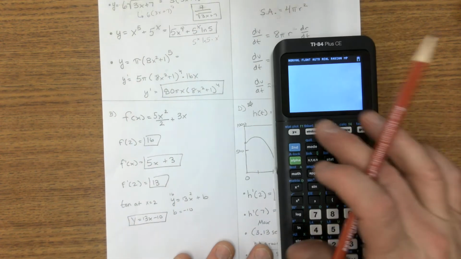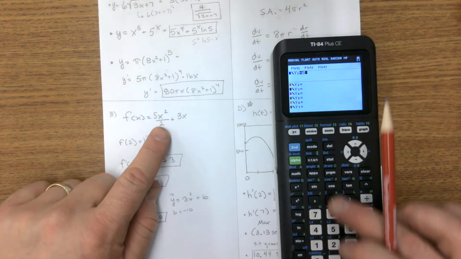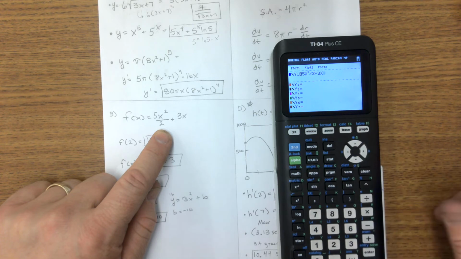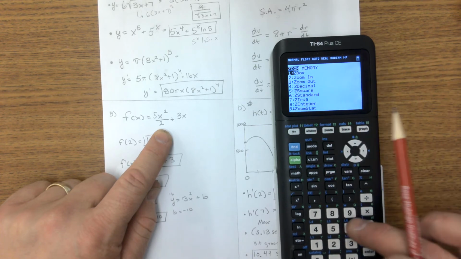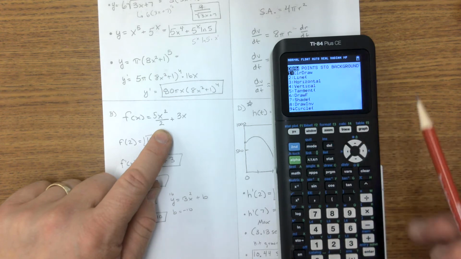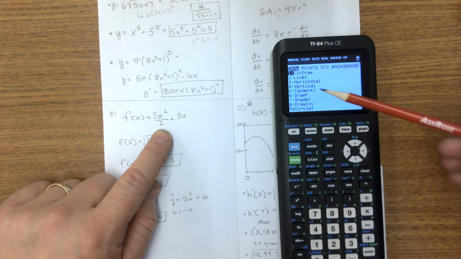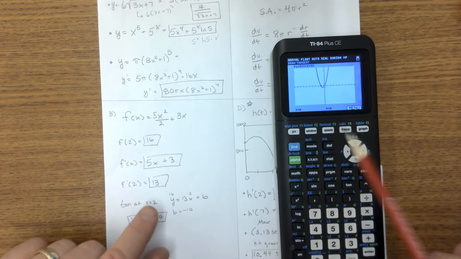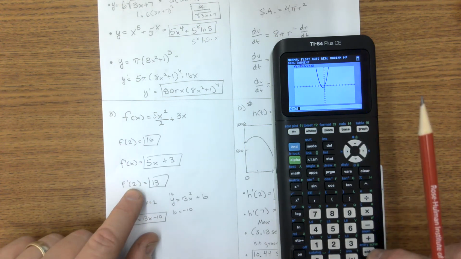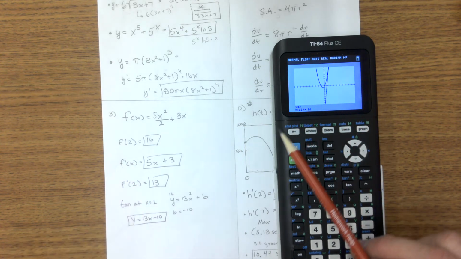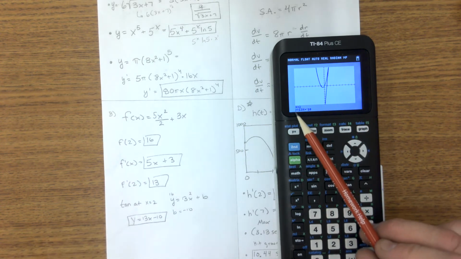Now these problems are great if you want to check them on your calculator. You just type them in. Let's see here, we have this typed in, and we're going to take a look at the graph, and it goes up and down. And if I want to draw a tangent, second draw, tangent is 5, and it's asking me for the input, and I want it at 2. So I press enter, and there's the tangent line drawn, and there's the equation down there in the bottom, 13x minus 10.